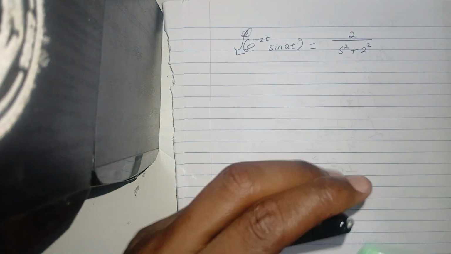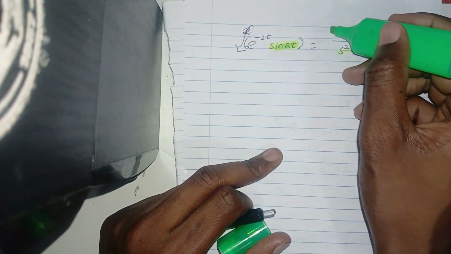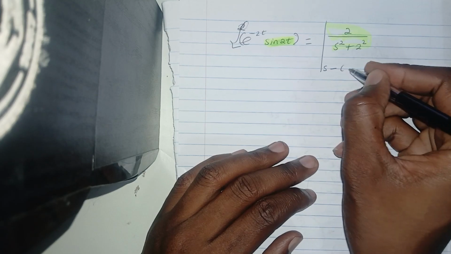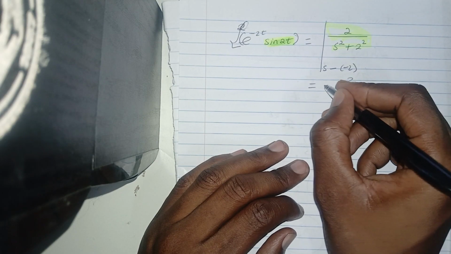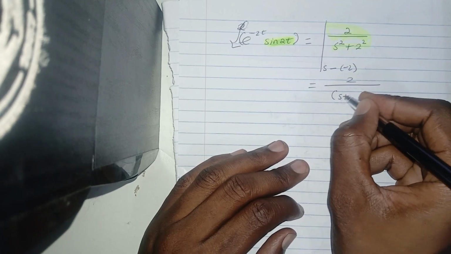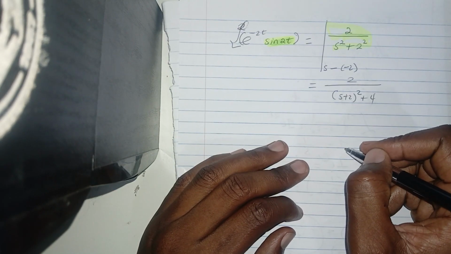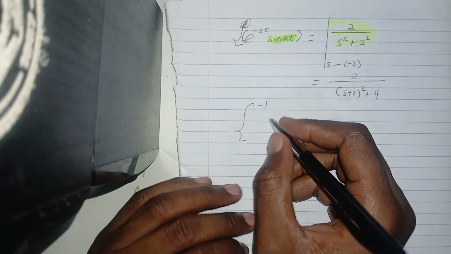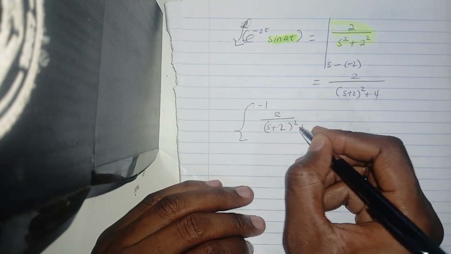So that means, as I told you in the previous one, first thing first, we focus on this. Then after getting this answer, we now say we are including s minus 2, right? So now it will be 2 over (s + 2)^2 + 4. That's how it should be. But now if we are given something like the inverse Laplace of 2 over (s + 2)^2 + 4.